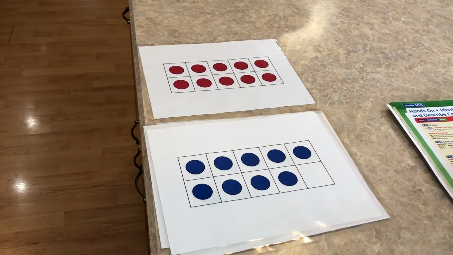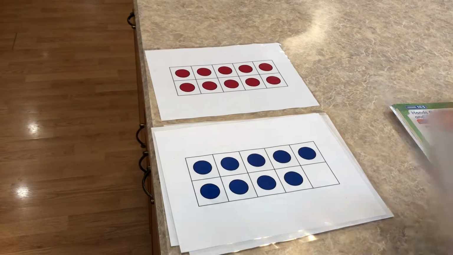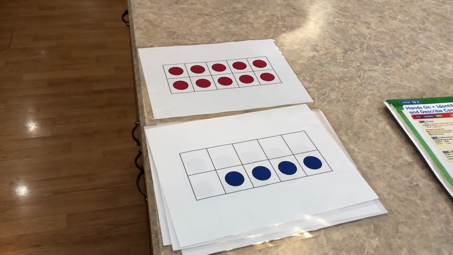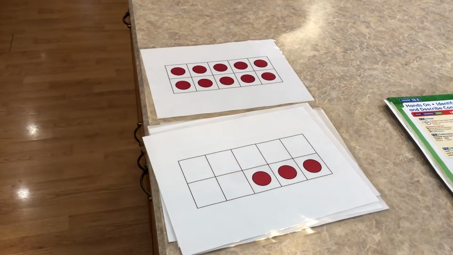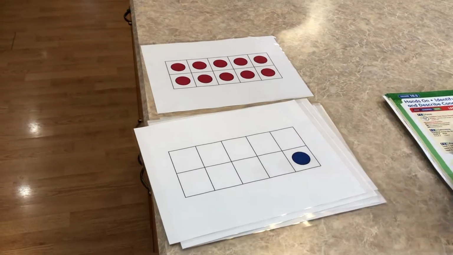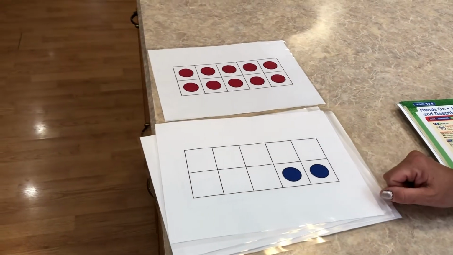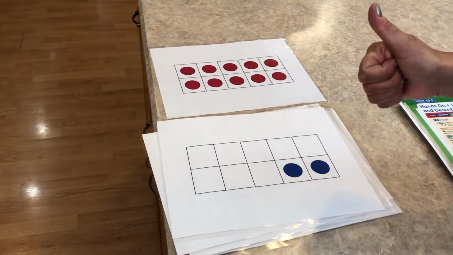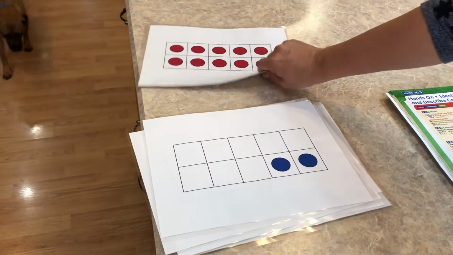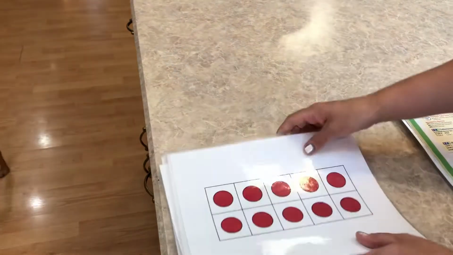10 plus 9, 19. 10 and 4, 14. 10 and 3, 13. 10 and 1, that's easy, 11. And 10 and 2, 12. Give yourself a thumbs up. We practiced our teens with subitizing today.